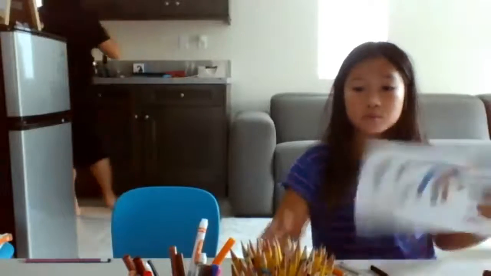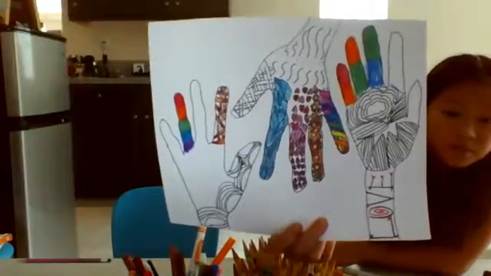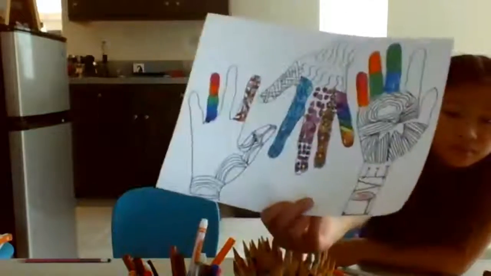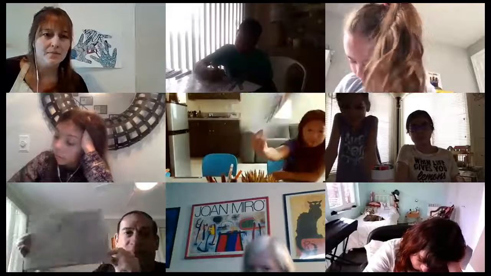Oh, I see a hand up here. Taryn's hand up. Taryn, let's see your progress. Oh, very nice. Very nice. Did you use the color patterns in the rest of your fingers too? I love that everyone added some words in there too. It looks really nice. And there was a comment in the chat.